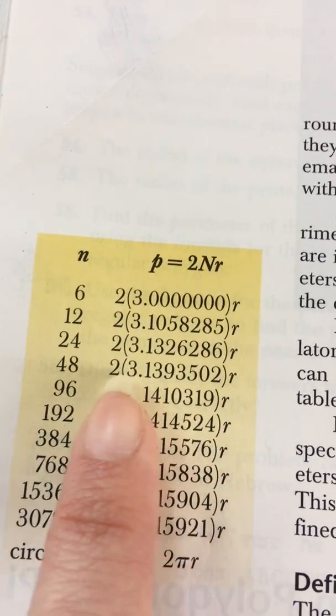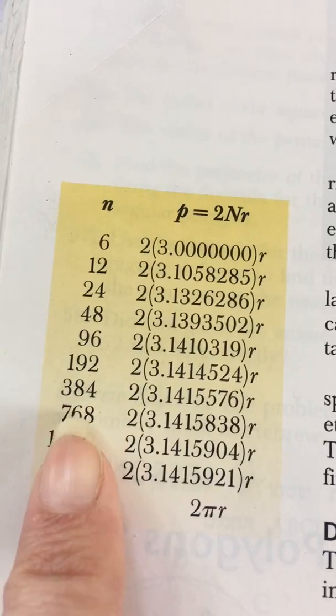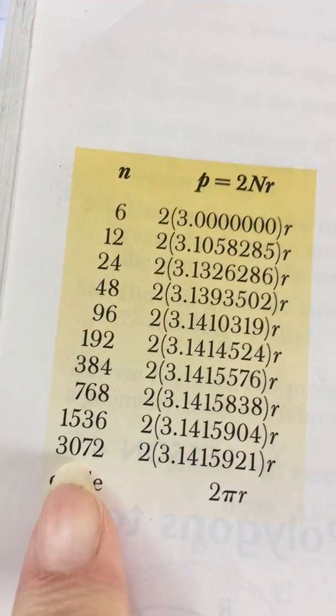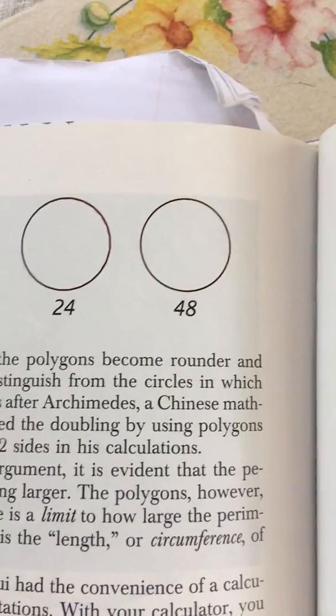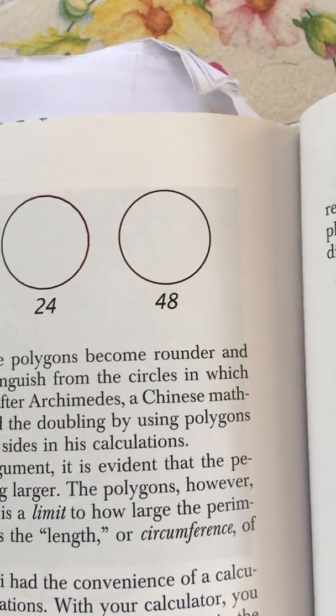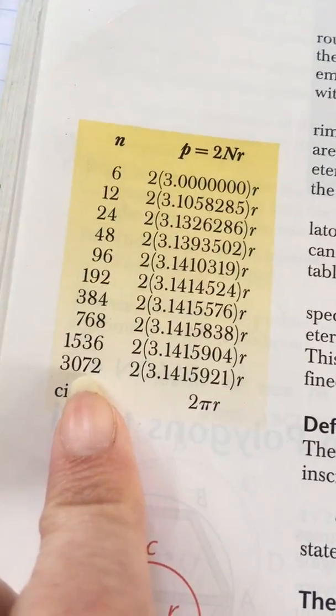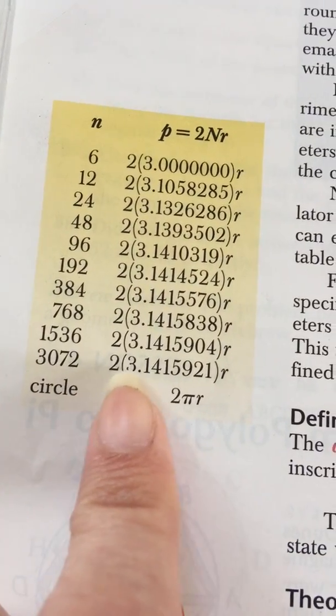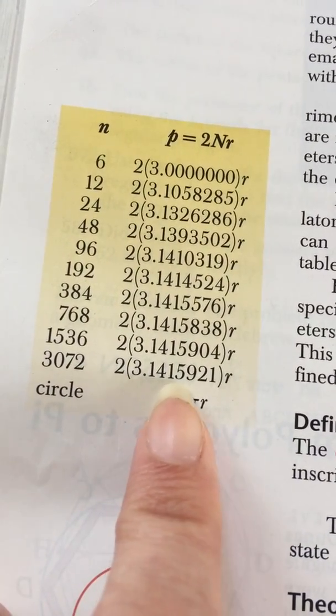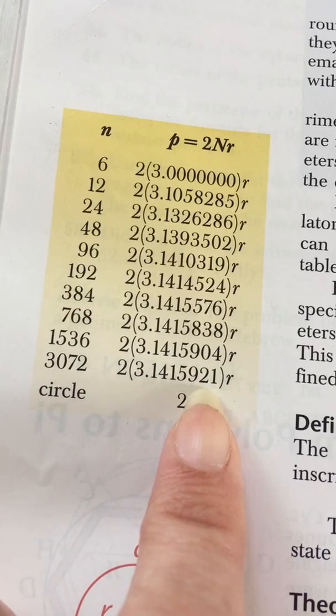And as you keep increasing your sides, even with 48 sides, you can barely tell that that's not a circle. But if you get up to, say, 3,000 sides, this looks remarkably close to pi.